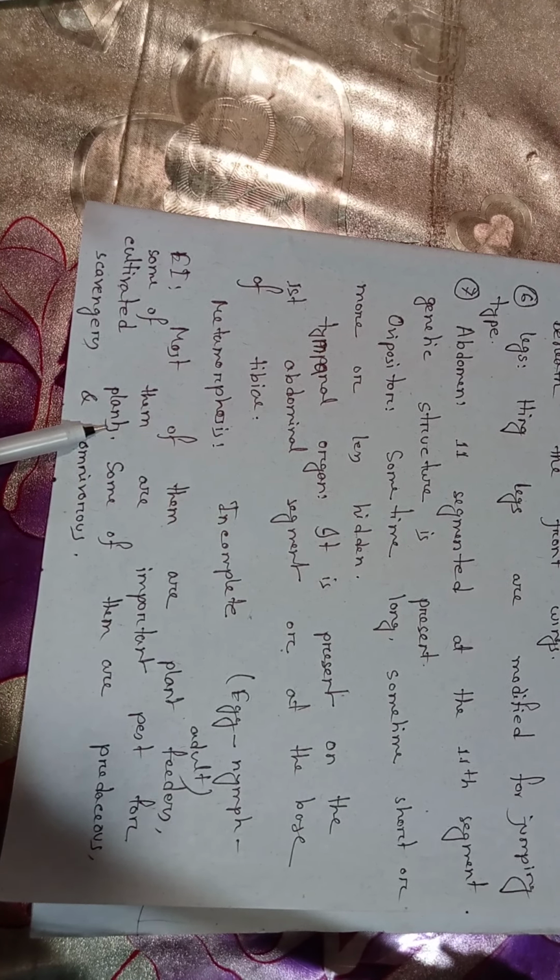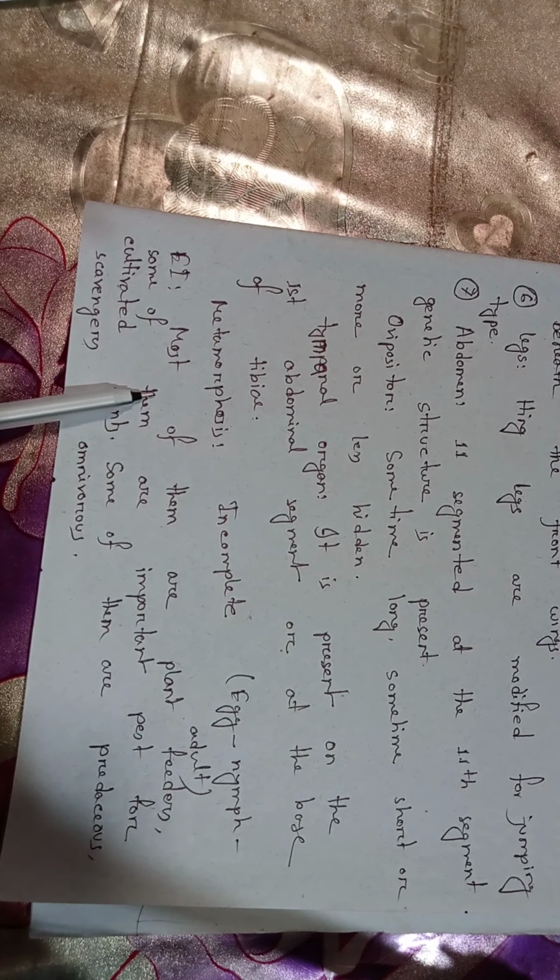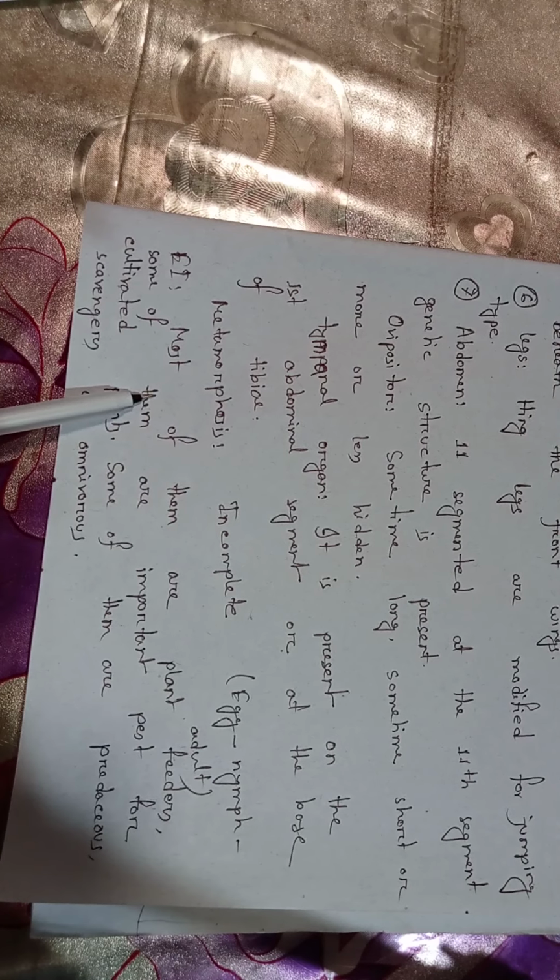So when you find any leaves affected, they are actually using maxilla and mandible for chewing. When you find this type of symptom right over the leaves, then we can consider that the plant is affected by the orthoptera insect.